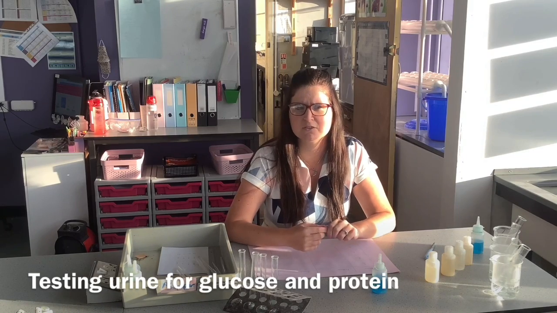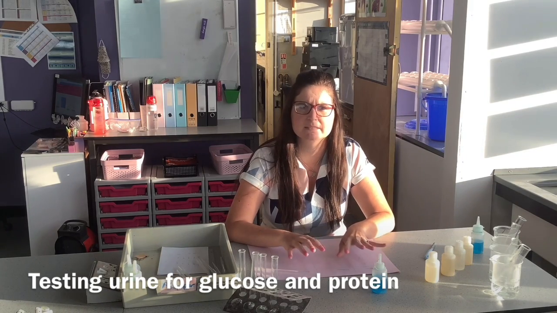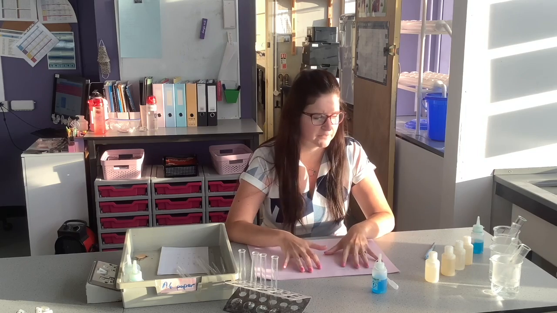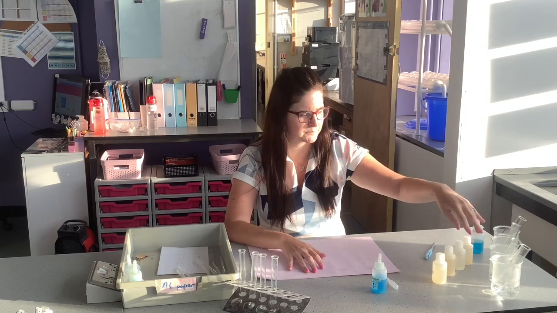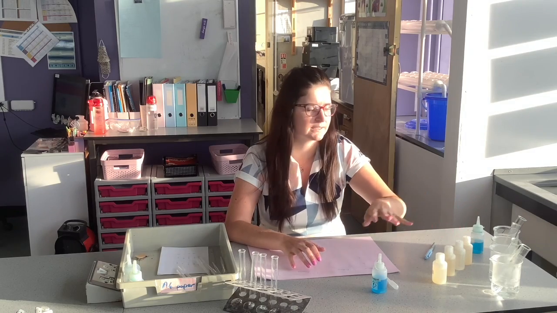Okay, so in this investigation we are looking at testing glucose and protein in urine. This is the part of the spec where we're looking at diabetes and how to test for diabetes. The first thing: I've got my 4 urine samples, labelled A, B, C and D. They will be from 4 people, so person A, B, C and D.